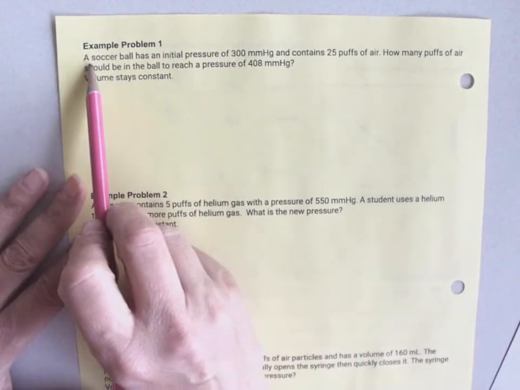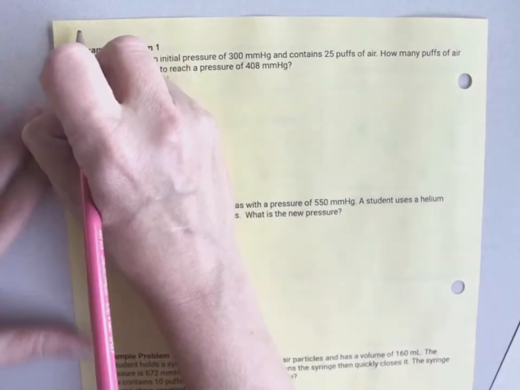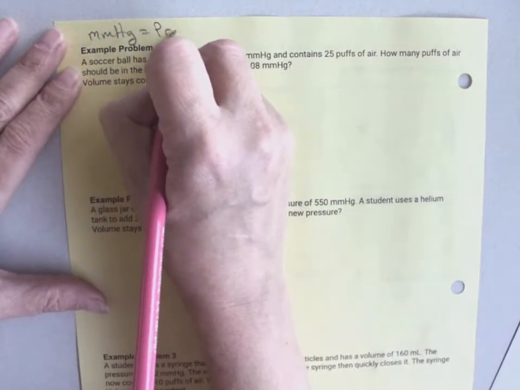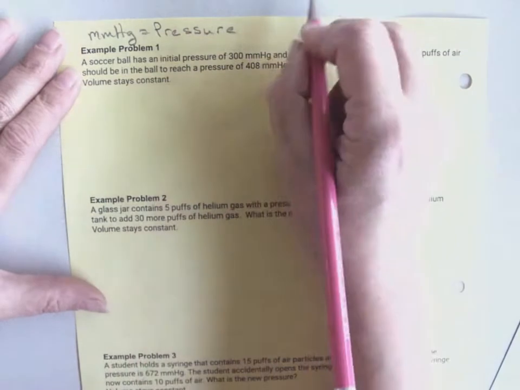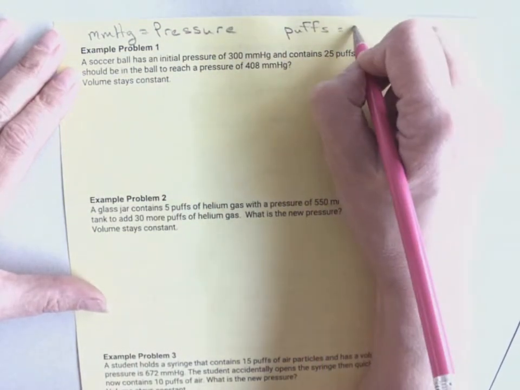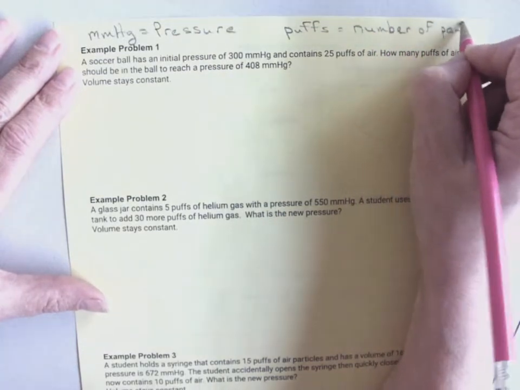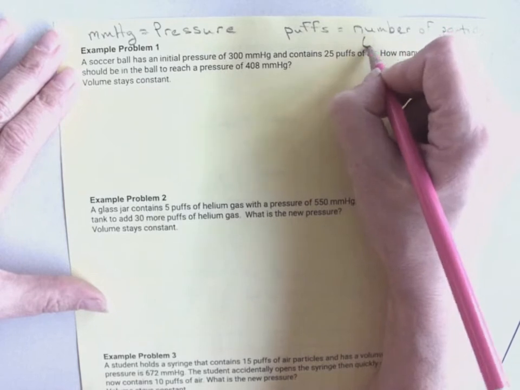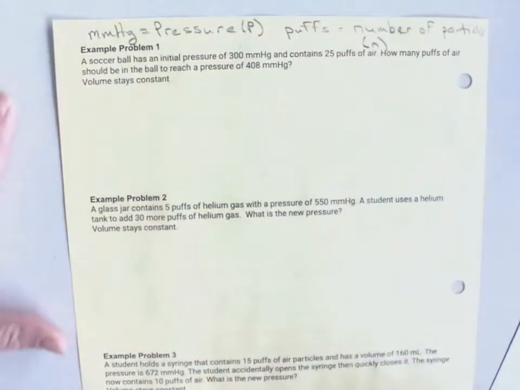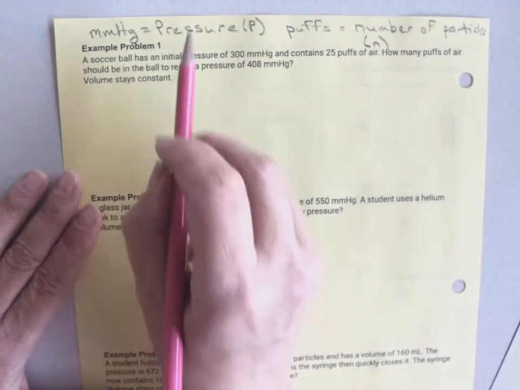So, a soccer ball has an initial, let's first talk about units as I see this. Remember, if we have the units mmHg, that's a unit for pressure. And if we have the unit of puffs, that's a unit for number of particles. And remember, our abbreviation for that is just N, and our abbreviation for pressure is just a capital P. Okay, so now let's read the problem with that in hand here.